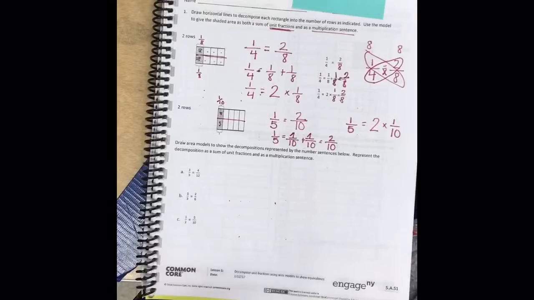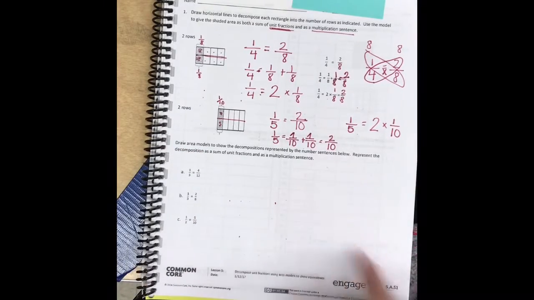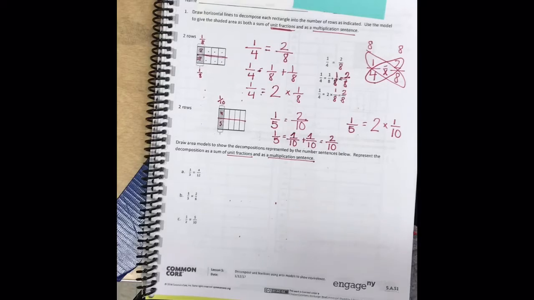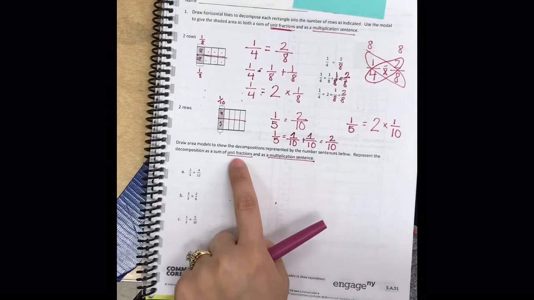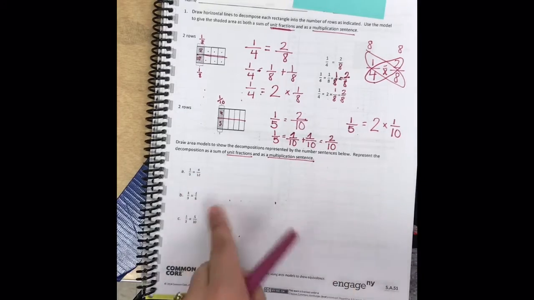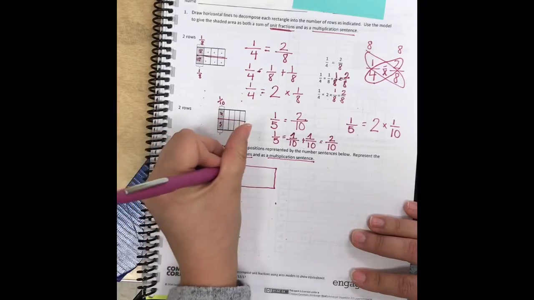All right, boys and girls, for this next part, I want you to go ahead and pause your video and read the directions, underlining important parts. I hope you notice that there's 2 parts to the direction that we have to do. All right, nice job reading. So if you noticed, we have to write a unit fraction and we have to write a multiplication sentence. So first we need to draw our area model, and it's 1/3.